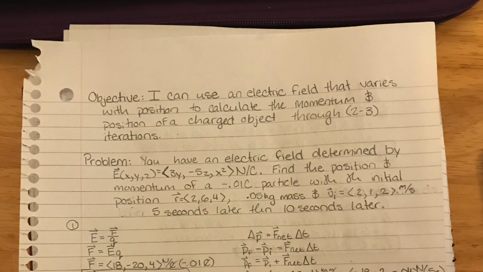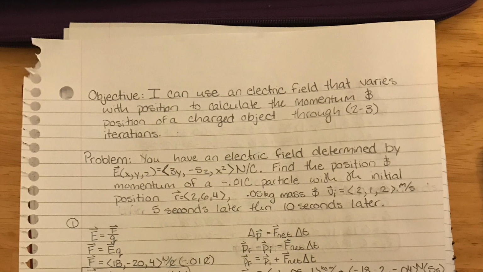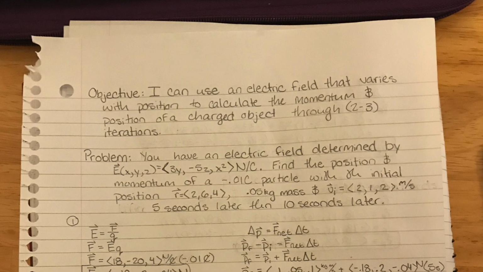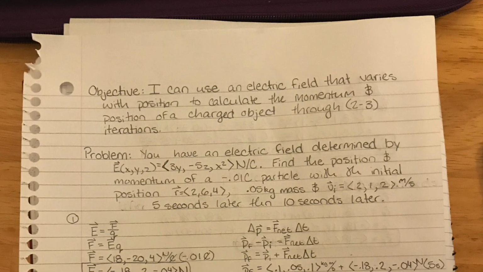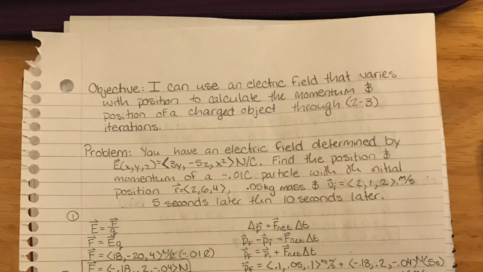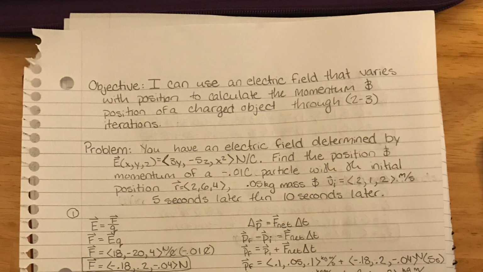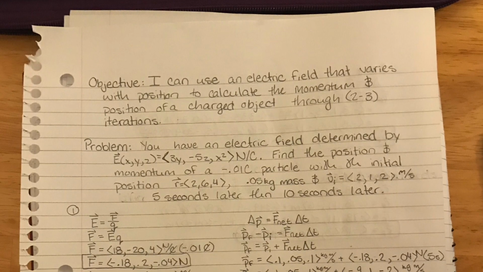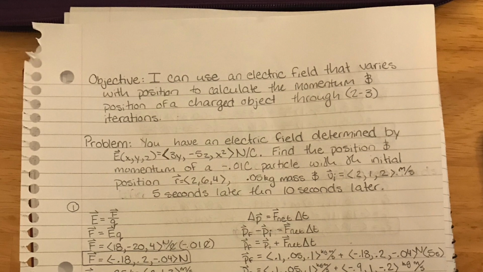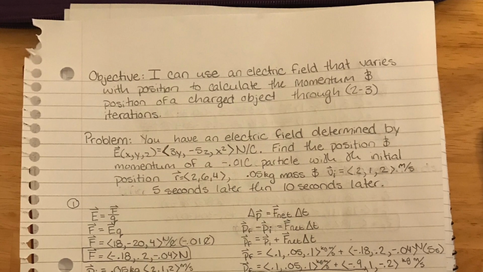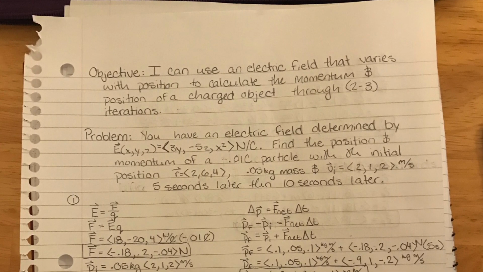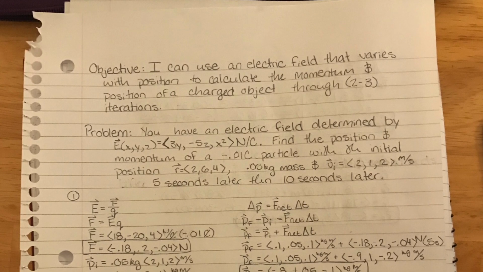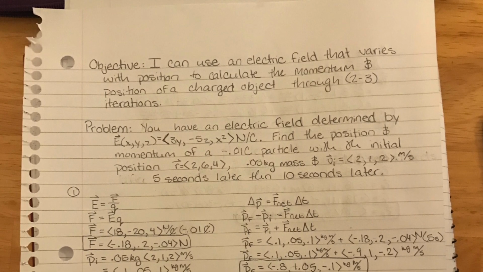Using the equation, we just multiply the y component of the position by 3, getting 18, the z component by -5, which equals -20, and square 2, which is 4. And when we multiply that by the particle's charge, -0.01 coulombs, we find the force on that particle at that position to be -0.18, 0.2, and -0.04 newtons.